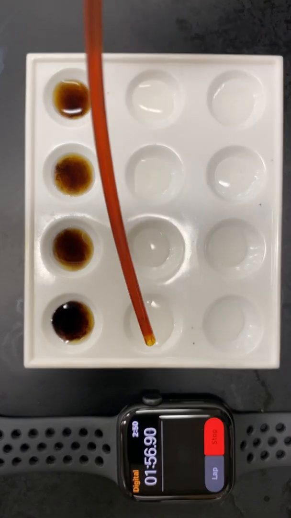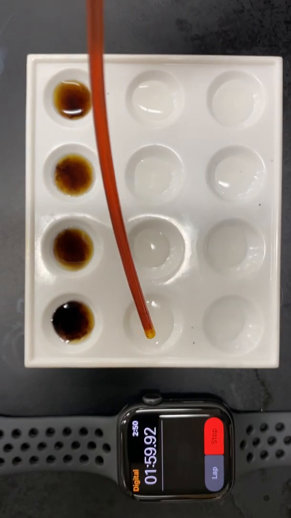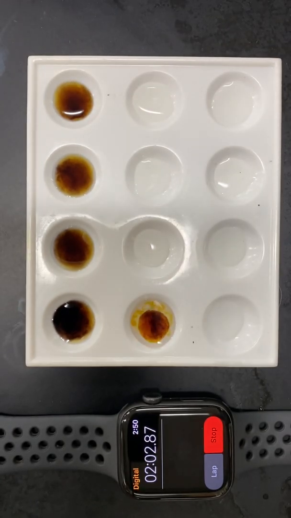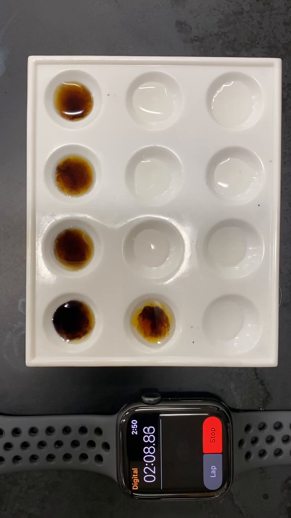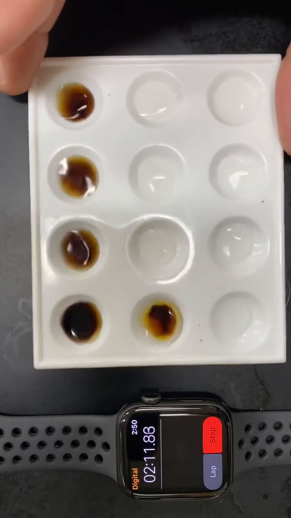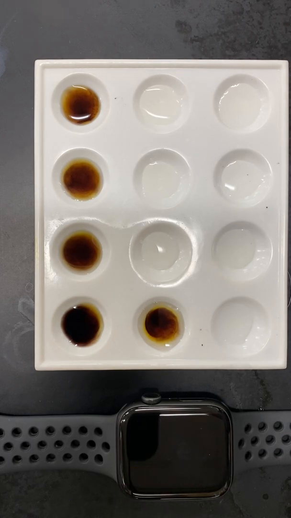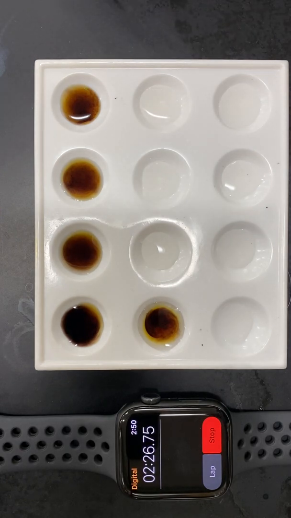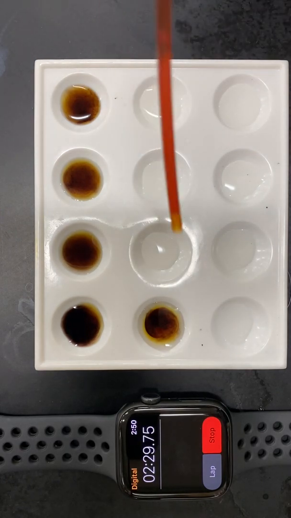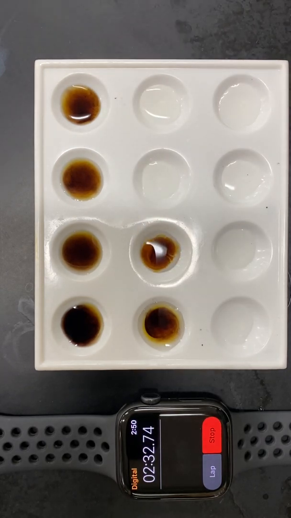Here's another drop. And it still is telling me that there is what appears to be starch present. Definitely still starch present, so I'm going to continue adding. And here we go, next one. And again, it's still pretty dark, so that tells me that there's still a lot of starch present.